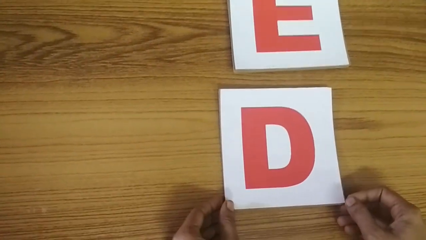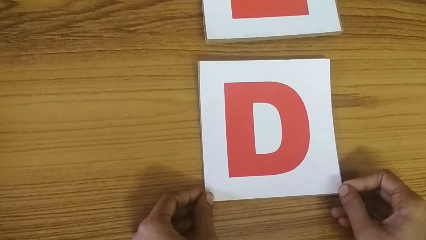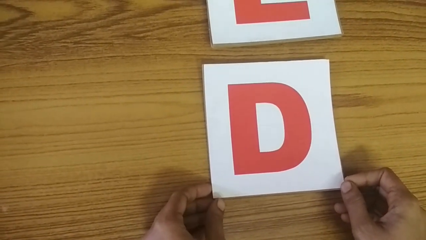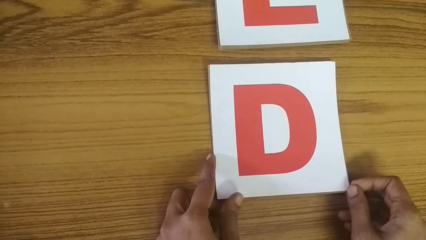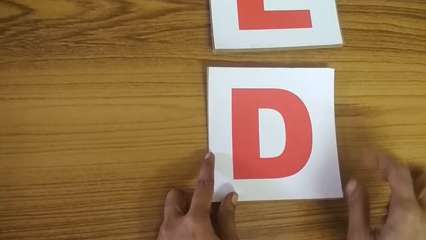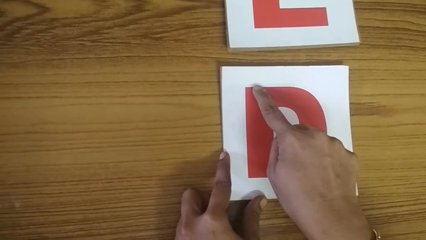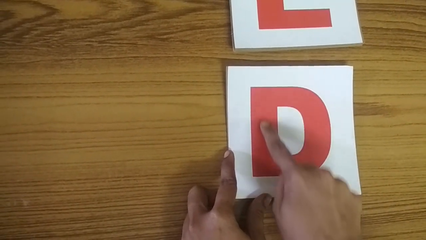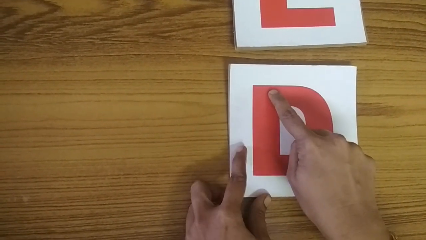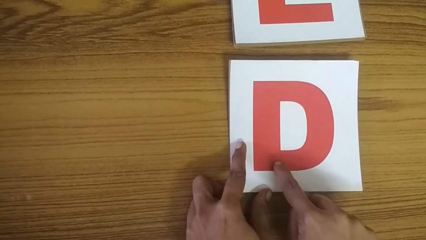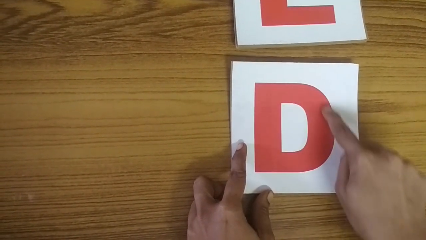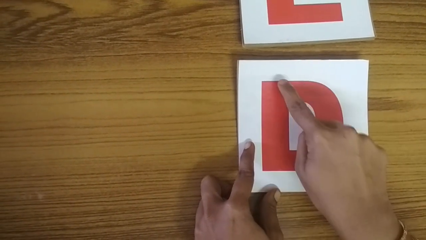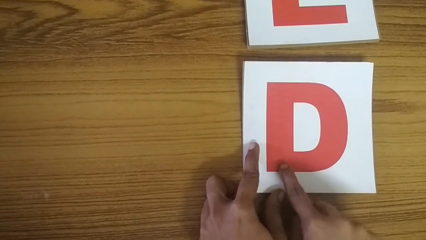Now let's see how to recognize the alphabets. Alphabet D. As Miss already told you, always you should trace the alphabets to recognize them. So let's trace the alphabets now. The alphabet D. Standing line from top to bottom. And a curve from top to bottom. This is capital D. Standing line from top to bottom and a curve joining that from top to bottom.